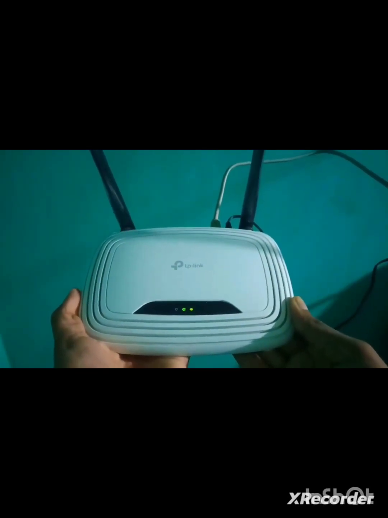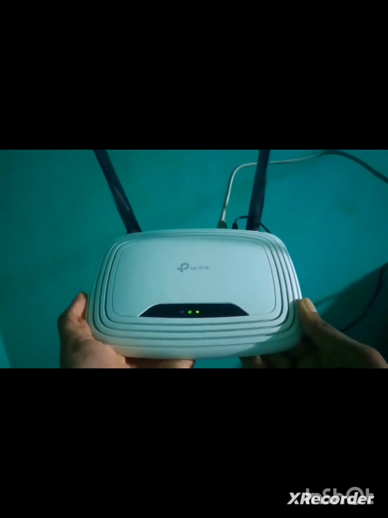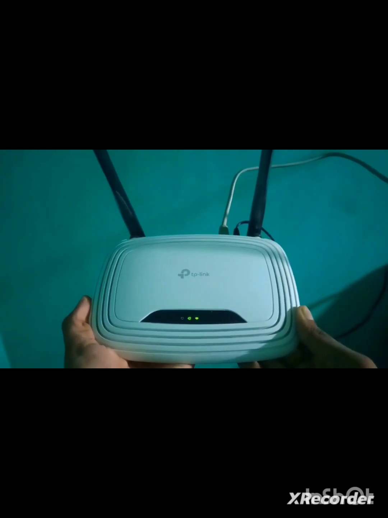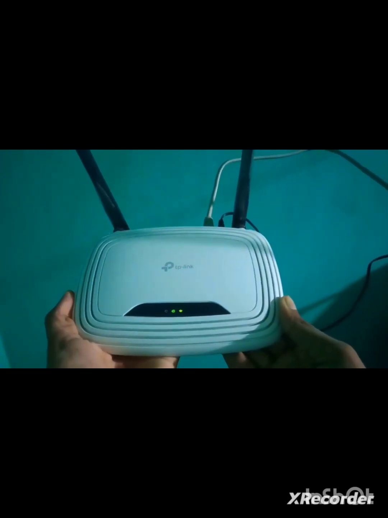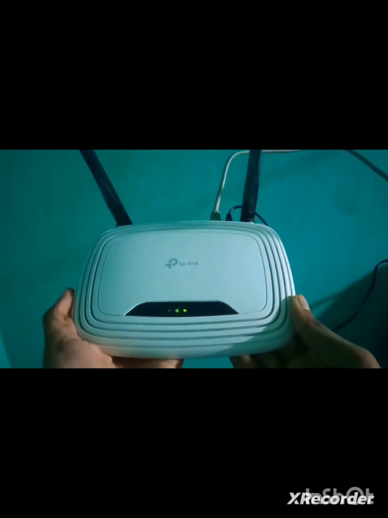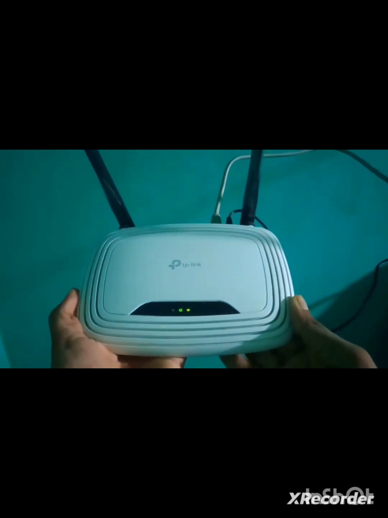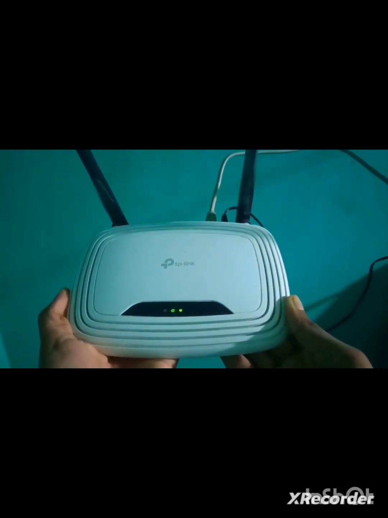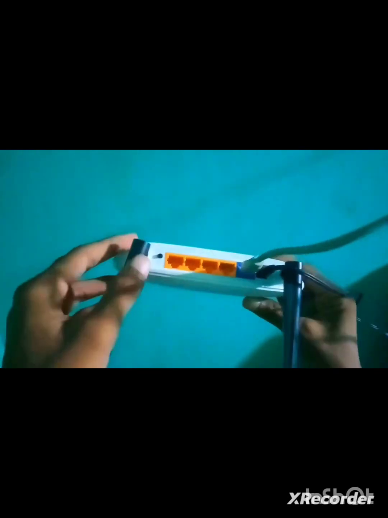Once again, in this tutorial I am going to tell you a step-by-step process for how to reset an internet connection on a TP-Link router. If you see this video, you must have set up and connected your internet TP-Link router. Let's start. Also see this, your router reset button.